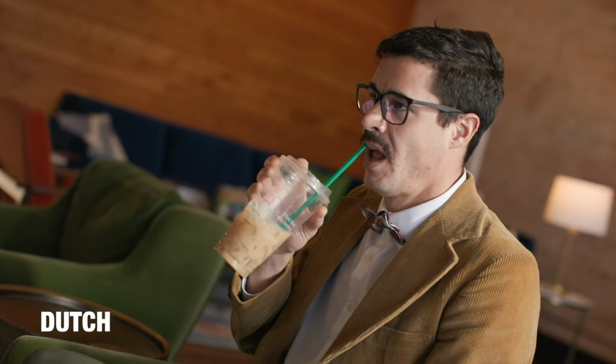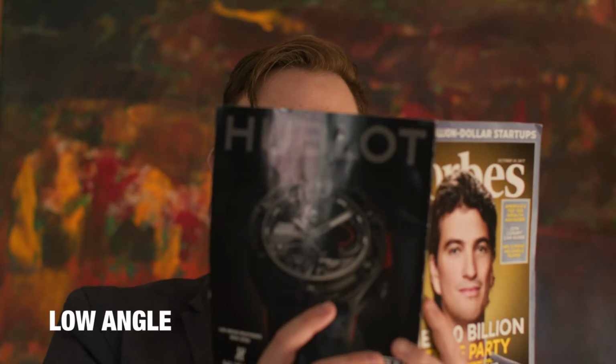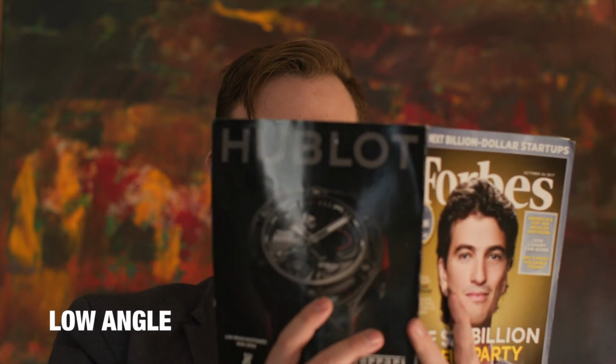A few other less common shot styles are Dutch, where the frame is not level, which might show confusion or humor. High angle, a camera shot from above, which makes the subject feel small or less than. Low angle. This is a camera shot from below, which makes the subject feel bigger and more important.